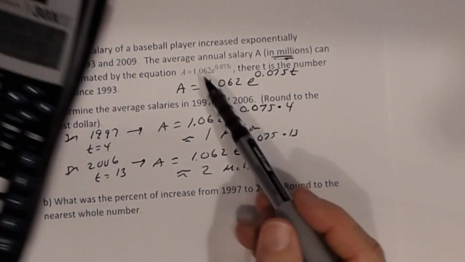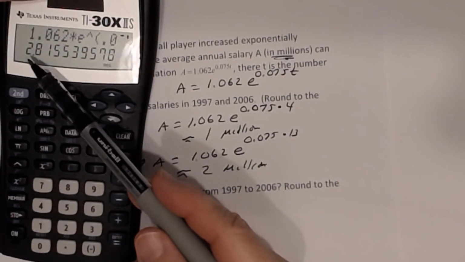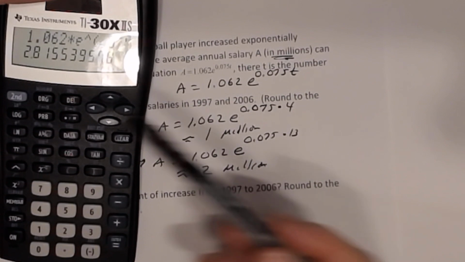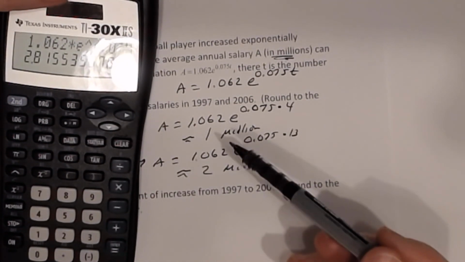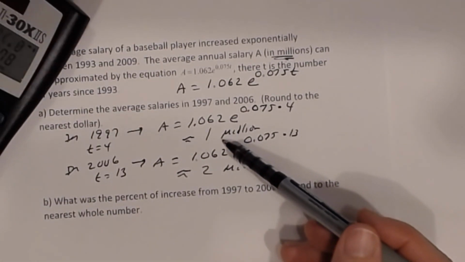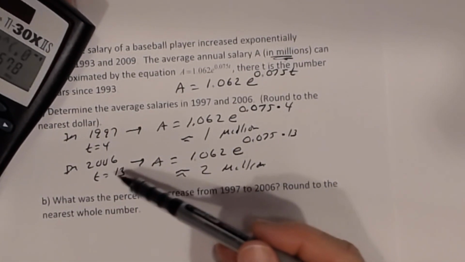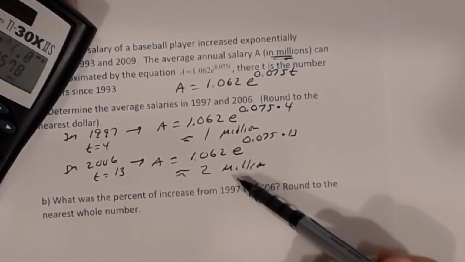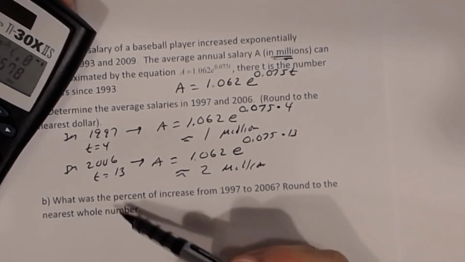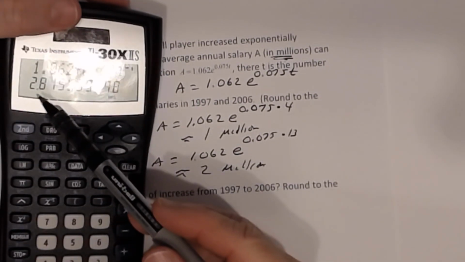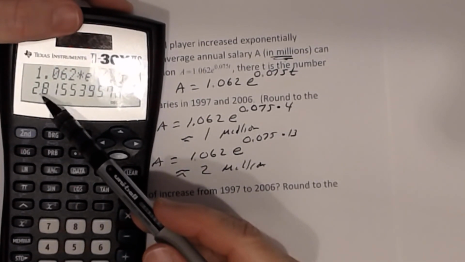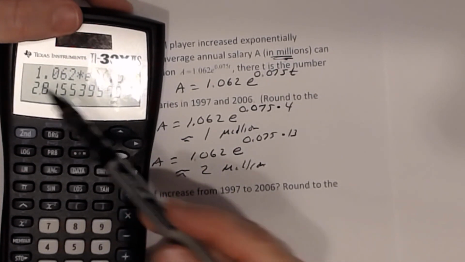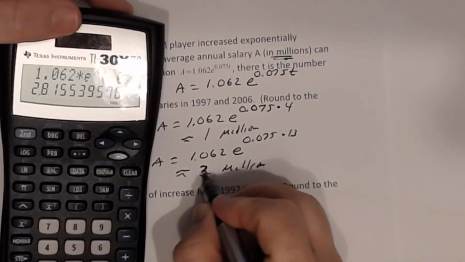Notice that this is in millions. So let's just go ahead and leave it like that for a moment. So the average salary in 1997 was 1 million, and the average salary in 2006 was 2 million. All right. And so the question is, it's actually a little bit more than 2 million. Oops, sorry, nearest whole dollar, excuse me. It's not 2 million, it's what? It's 3, right? Because you have to look at this. So if this is 5 or greater, this becomes 3. Sorry about that. So that's 3.